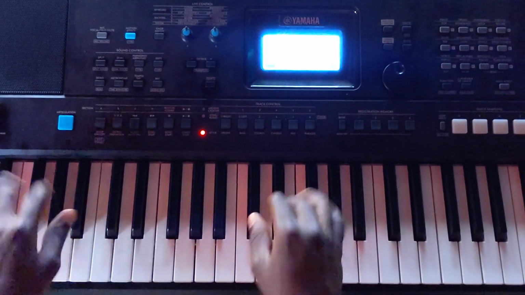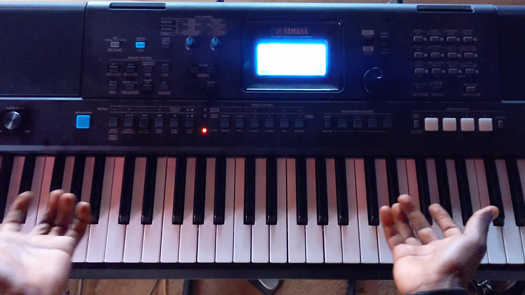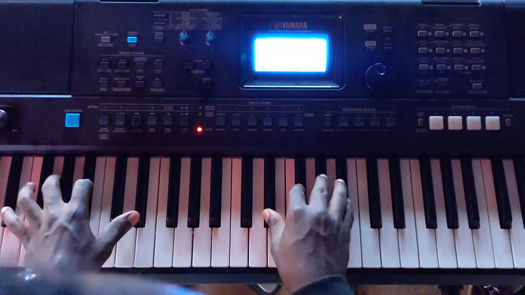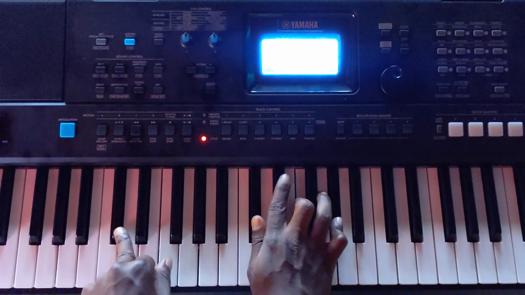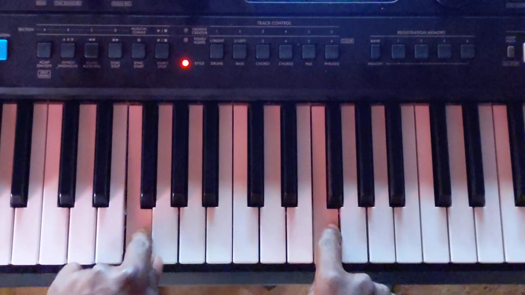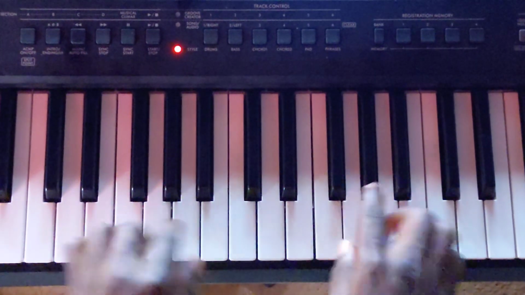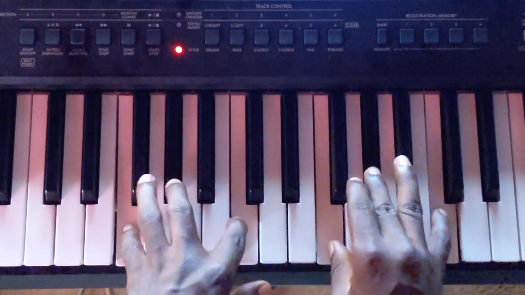So in any key, you will get to know that if I'm playing C sharp, its 2 is E flat. So E flat is a minor. I'll have to play E flat minor in the key of C sharp. In the key of, let's say, E flat, its 2 is F. Because F is the 2 of E flat, F is going to be a minor.